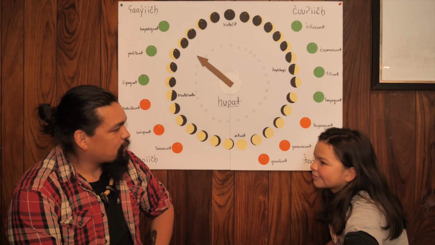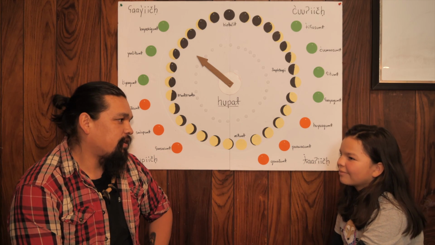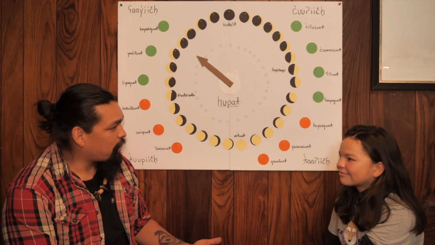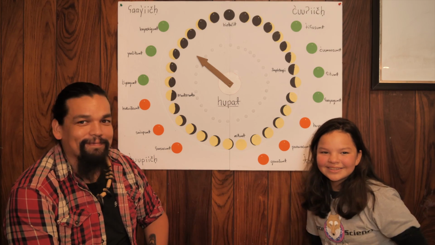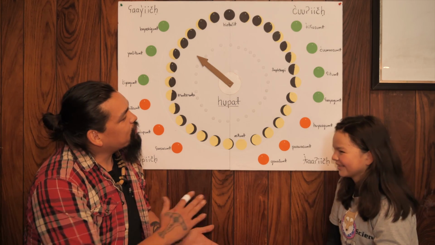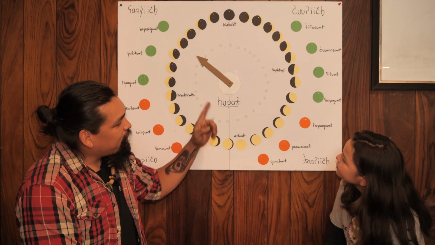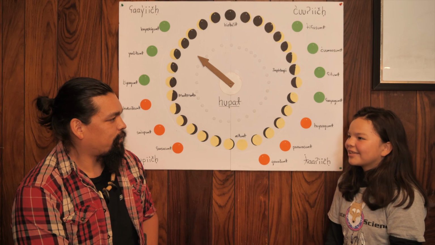Why do you think our ancestors followed a calendar system that was based on the moon rather than the sun? Because the moon controls our tides? Right. We live on an island that's surrounded by the ocean. Using the lunar calendar system, we know when it's going to be high tide and low tide, and it's best for harvesting foods. You said our ancestors had 13 moons.